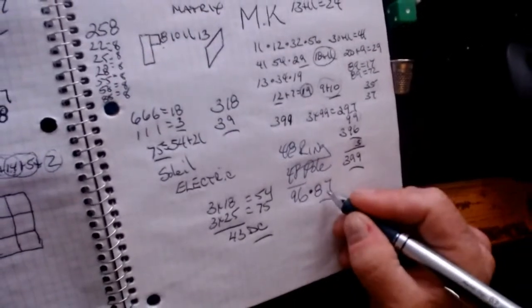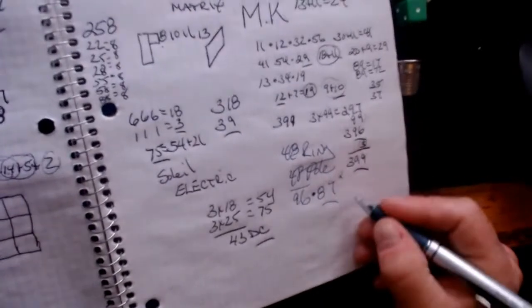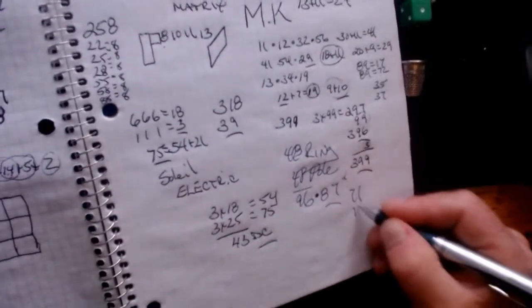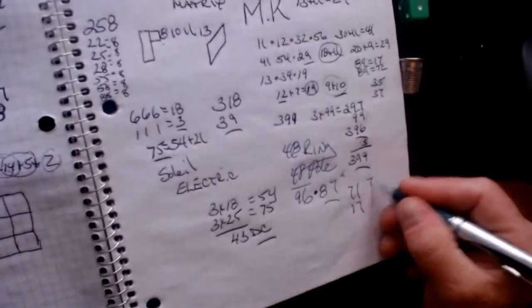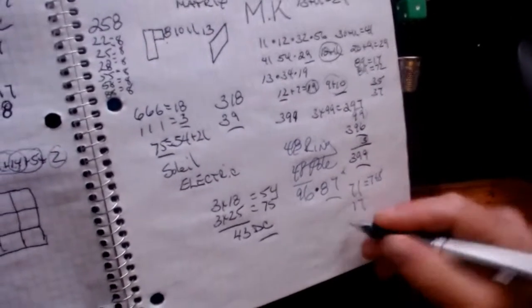1 times 7, 1 plus 7. And this will run in the math that makes number 87, which is 17 or 71, which is 7 and 8. 1 times 7, 1 plus 7 will create that number.